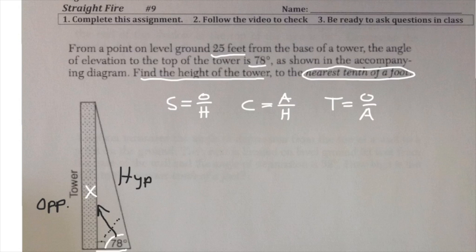Now the leftover side at the bottom is the adjacent side. The word adjacent means attached, and it's attached to the right angle and the angle that we're interested in. So the adjacent side is the one that's attached to both angles.